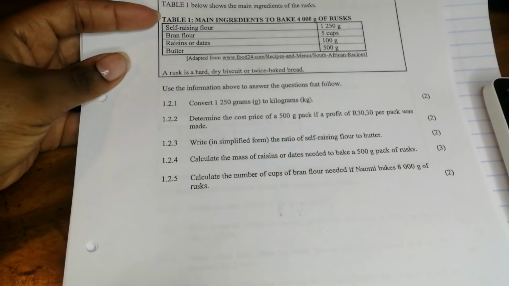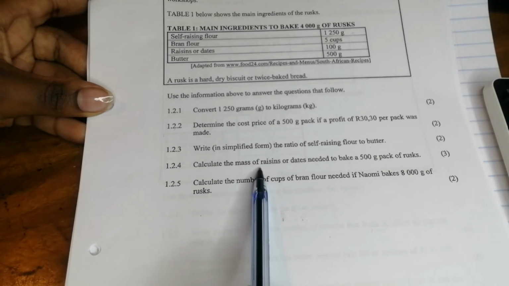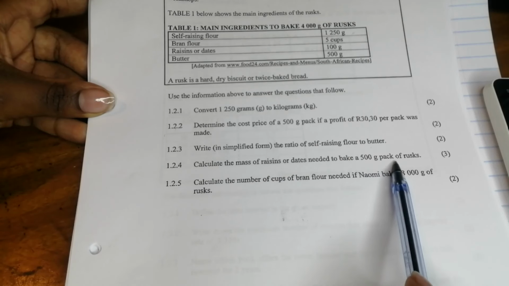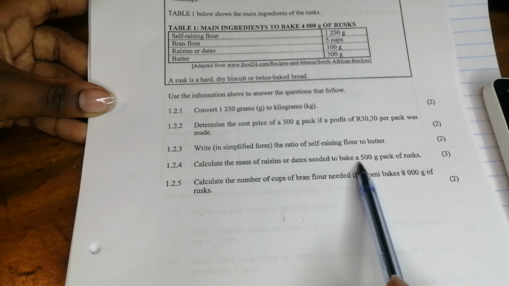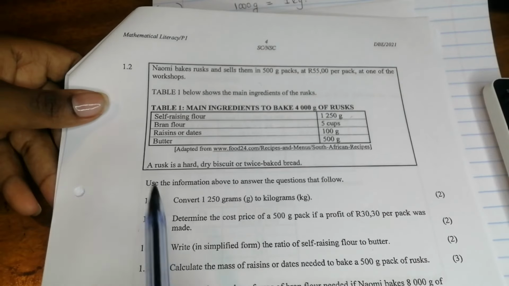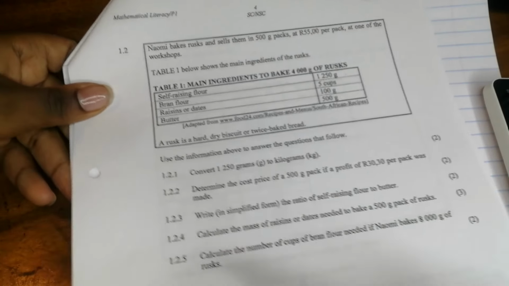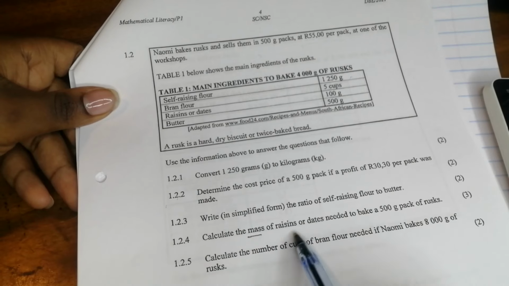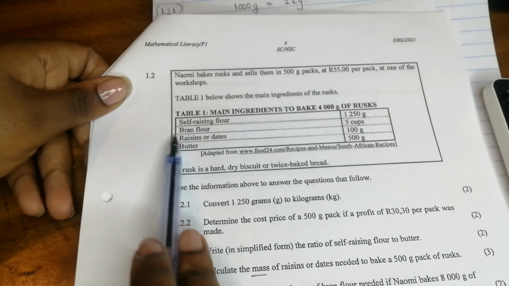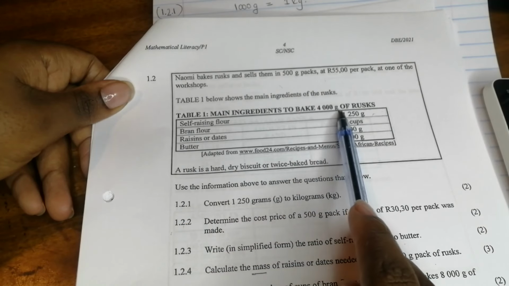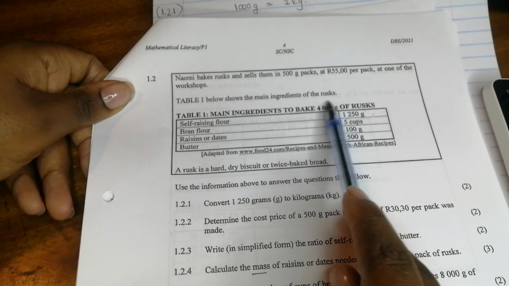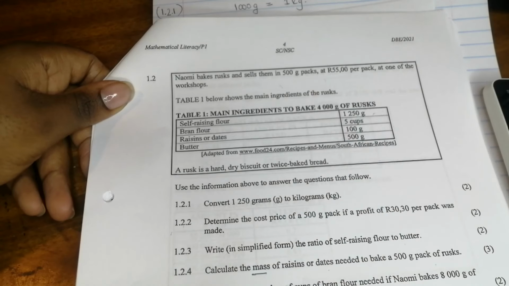Okay, 1.4, calculate the mass of raisins or dates needed to bake a 500 gram pack of rusks. Remember, the main ingredients are to bake 4,000 grams of rusks.